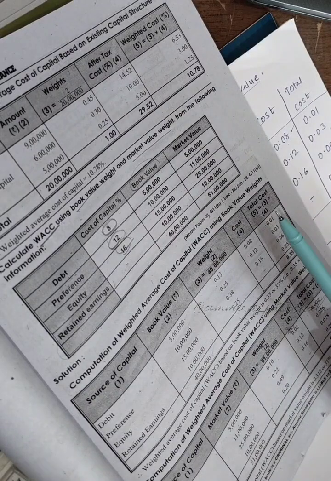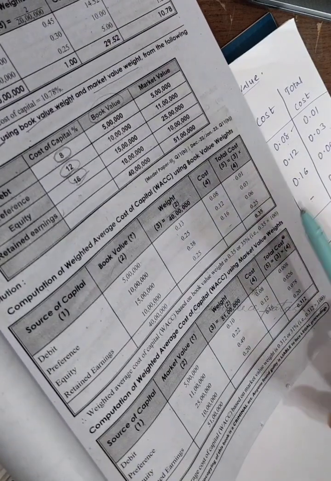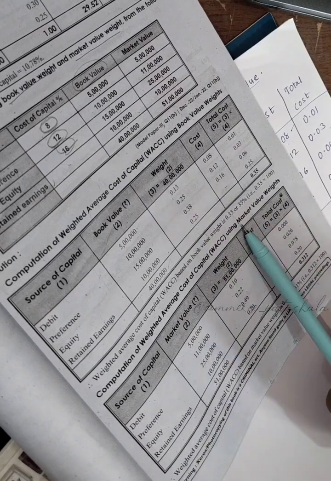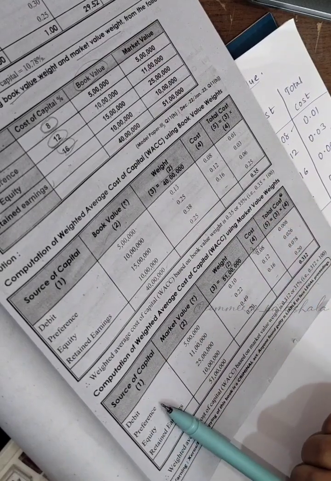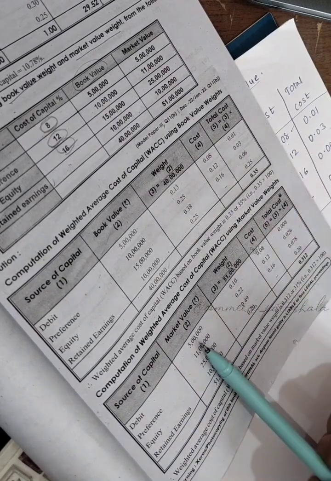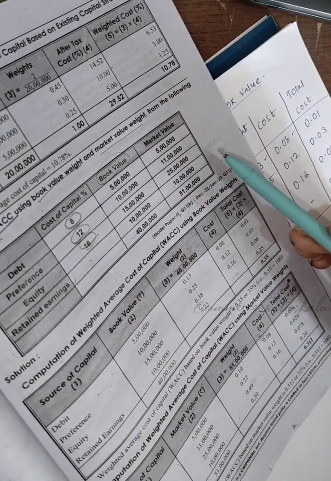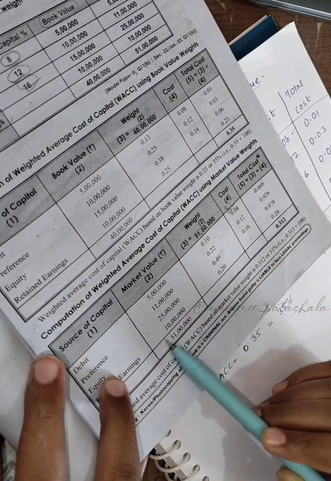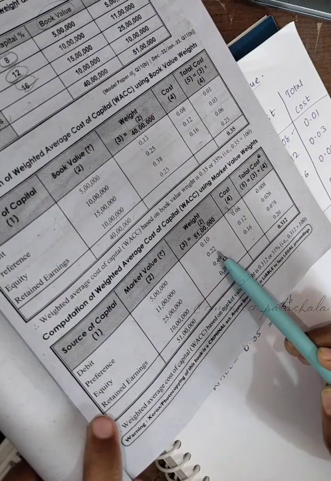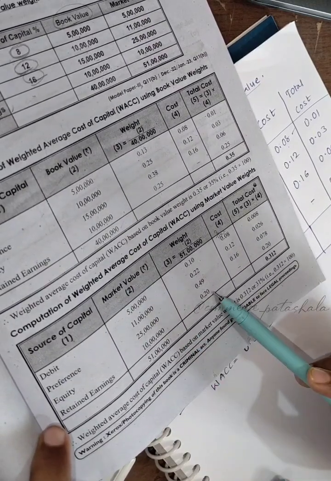Okay, the difference is that in the book value weights, the values are nothing but what are recorded in your books of accounts. Whereas coming to market value weights, to raise this debt, what is the market value of that source, and with regard to preference share capital, what is the market value weight? That we need to consider. Only these values will change to 5 lakh, 5 lakh, 11 lakh, 25 lakh, 10 lakhs, like that. So overall it will become 51 lakhs, for which you need to calculate 5 lakhs by 51 lakh. Okay, 11 lakh by 51 lakh will give you 0.22, 25 lakh by 51 lakh will give you 0.49, 10 lakhs by 51 lakh will give you 0.20.